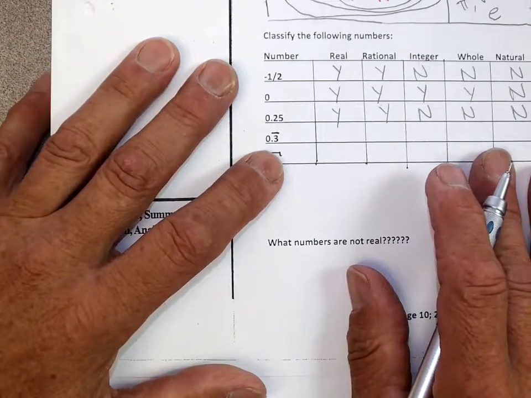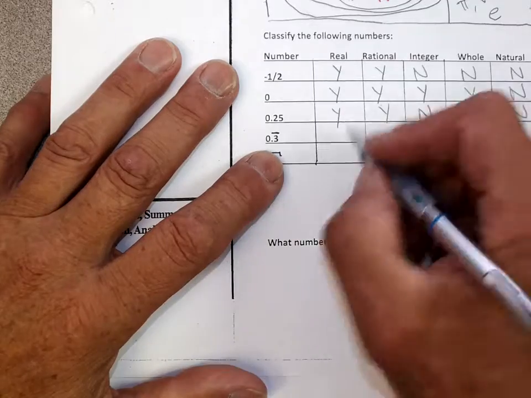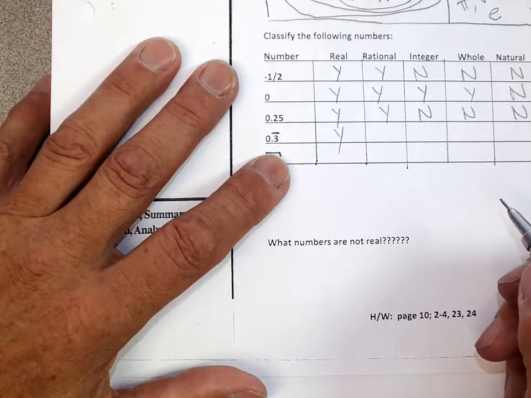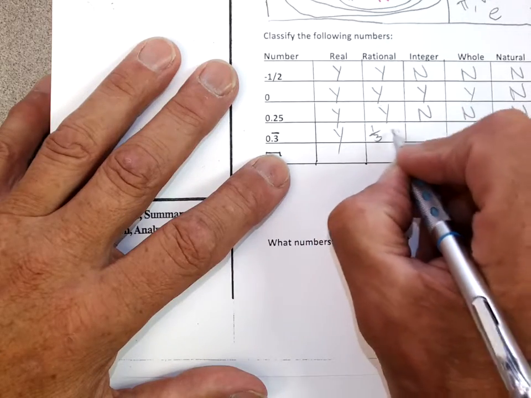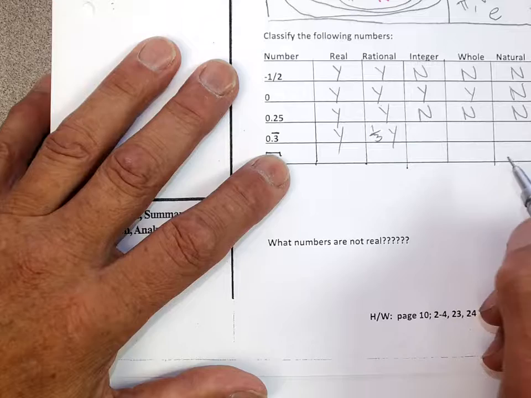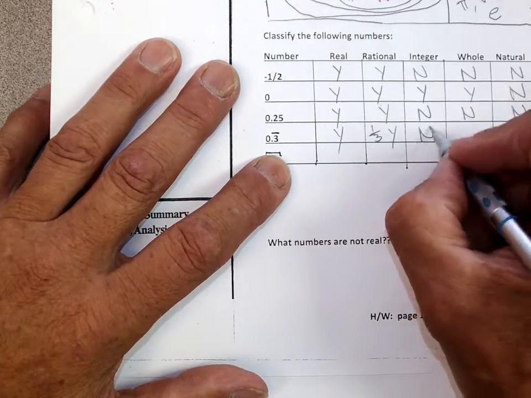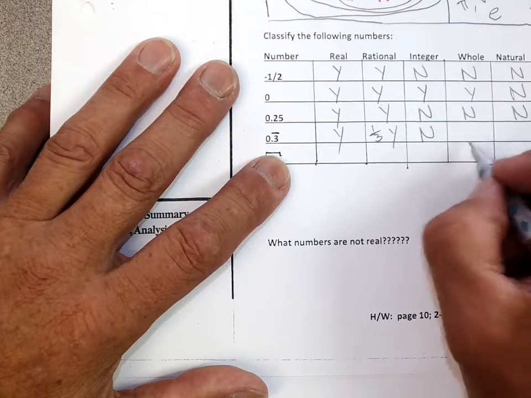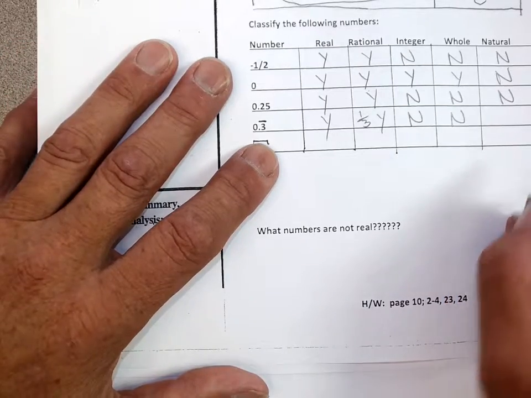0.3 repeating. Is that a real number? Yes, Mr. Davies, every number is a real number, right? Is it a rational number? Can it be a fraction? Yep. Sure, the same thing as 1/3, right? So that's a yes. Is it an integer? Nah, no way. Is it a whole number? Nah, no way. Is it a natural number? No.